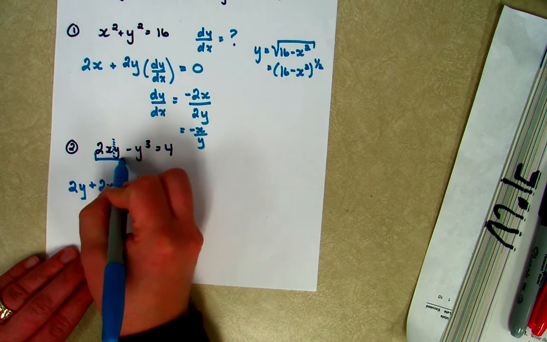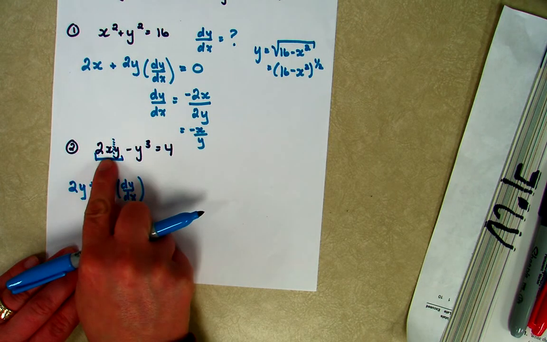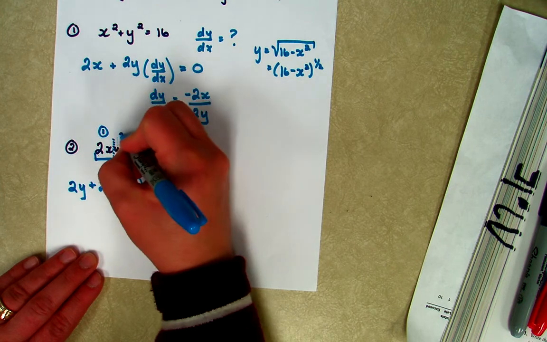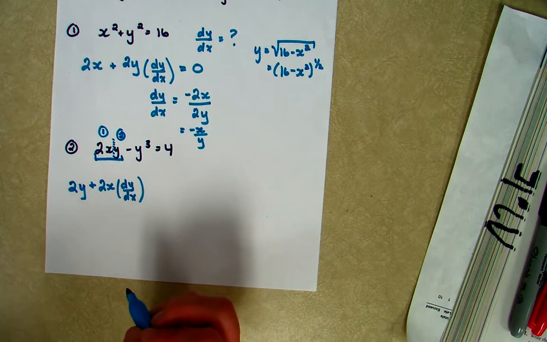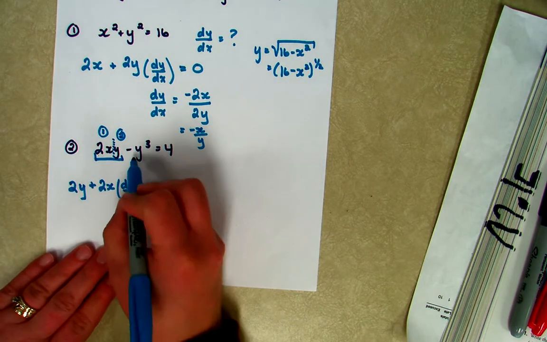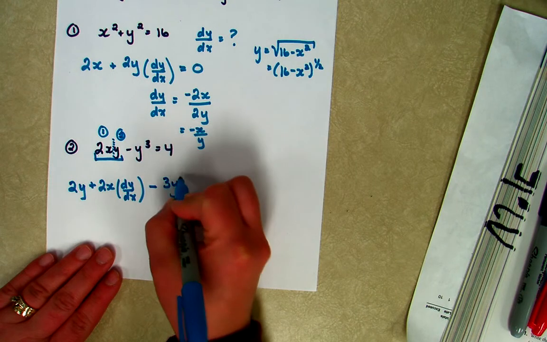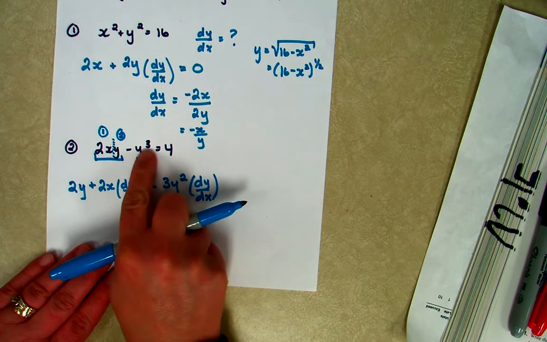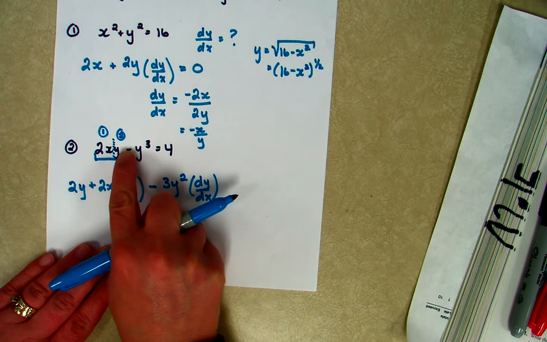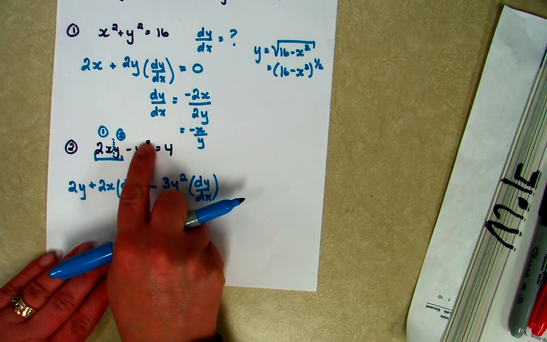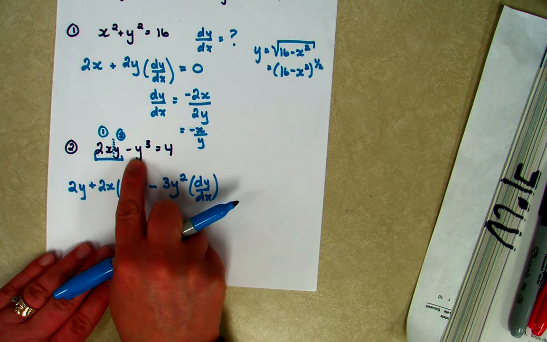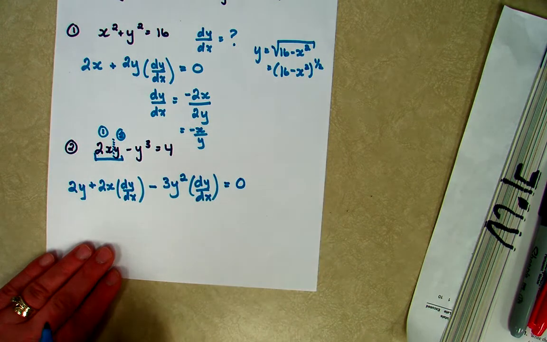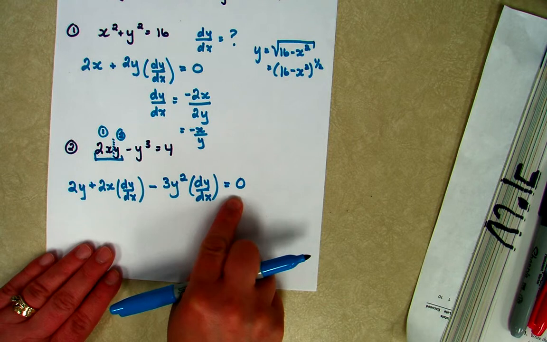So that is just the derivative of 2xy using product rule, where 2x I'm thinking of as my first function and y I'm thinking of as my second function. Then I'm going to subtract 3y squared dy/dx. That's power rule. The 3 comes down in front, keep y the same, drop the exponent to 2, but because my inside is y, I have to multiply by dy/dx, and that equals 0. Because on this side I have 4, which is a constant.